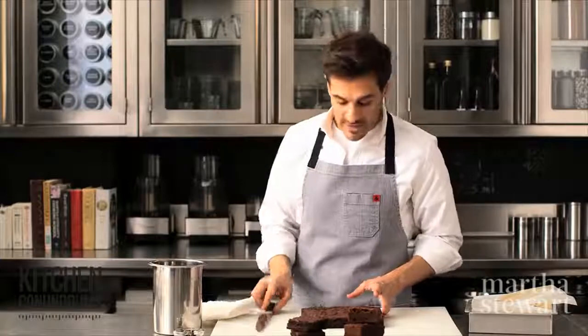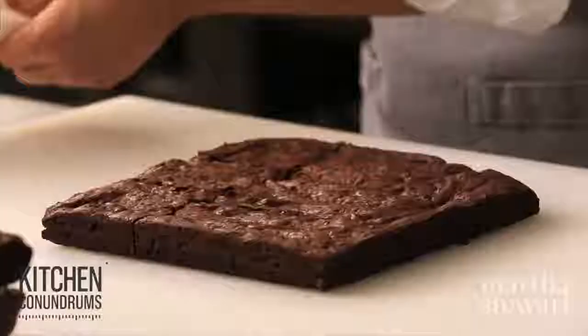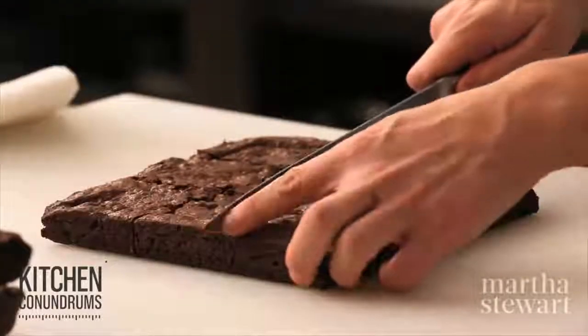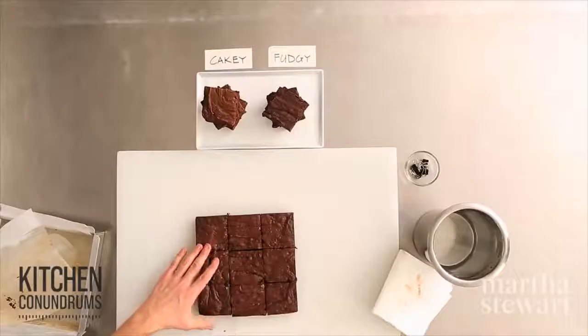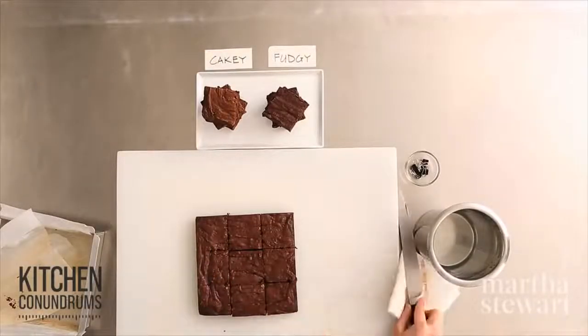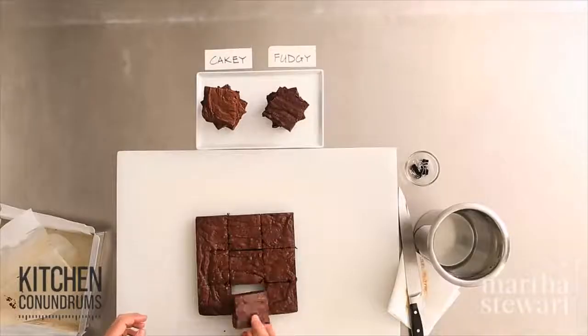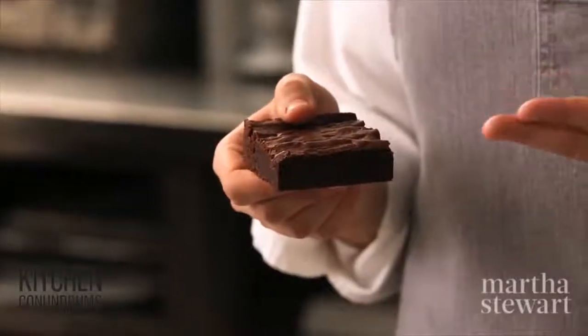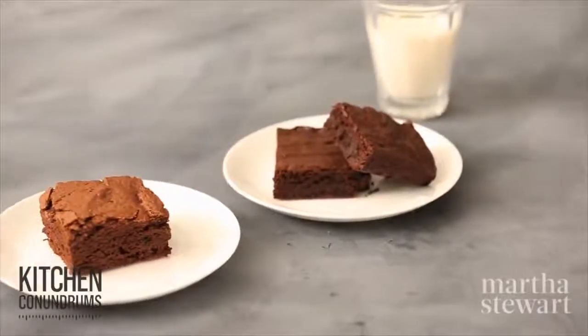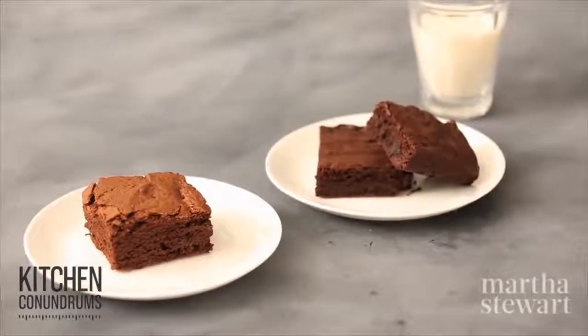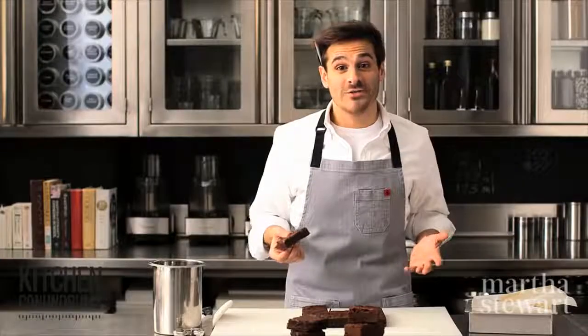And this crackly surface, it's all dependent on how much you beat the batter after you add the eggs, because you're creating some volume, and that volume translates into the baked good with this papery top. So there you have it, fudgy brownies or cakey brownies. Kitchen conundrum solved. Enjoy.